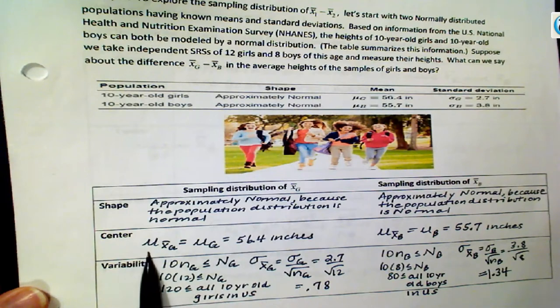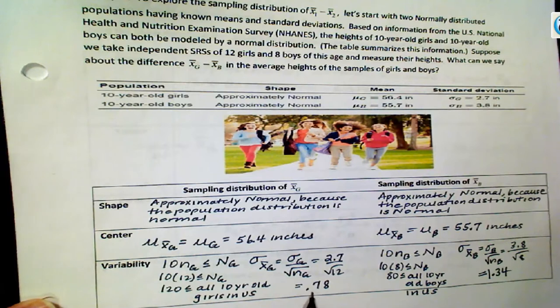How do you find the mean? Remember, the mean of the sampling distribution is going to be the same as the mean of the population. And how do you find the standard deviation? First of all, check your 10% rule. So 10 times the number of girls in the sample, which was 12, is 120, which is definitely going to be less than all 10-year-old girls. And to find the standard deviation, it's the standard deviation of the girls divided by the square root of the number of girls in your sample, so we get 0.78. So I'm going to give you a moment, take a minute and copy that down.